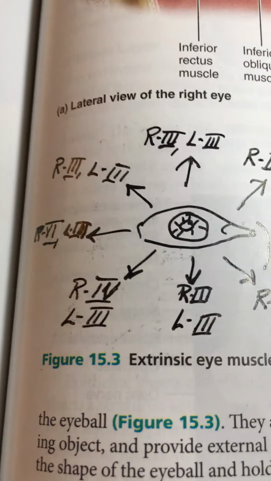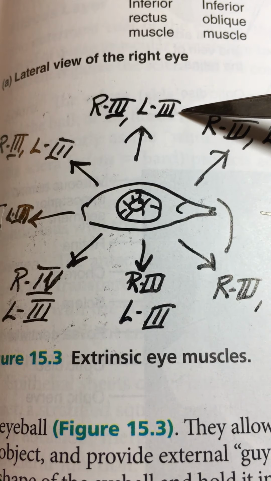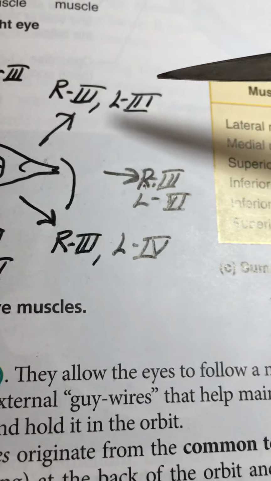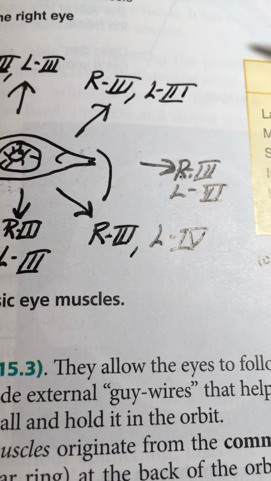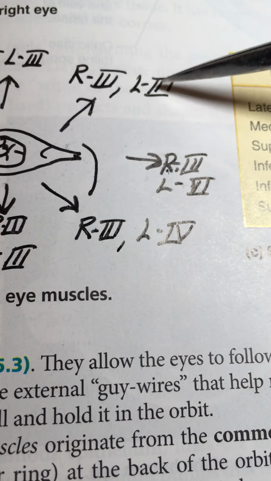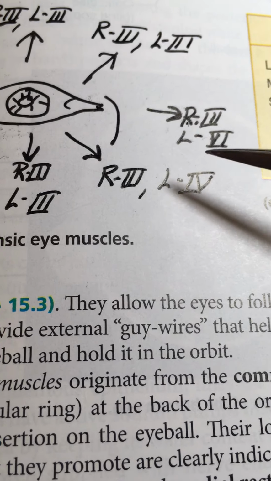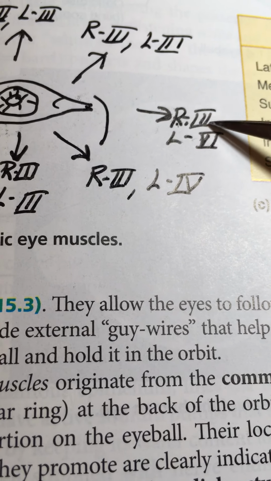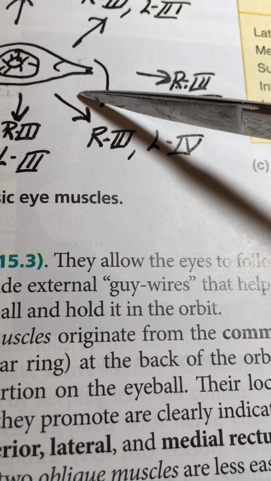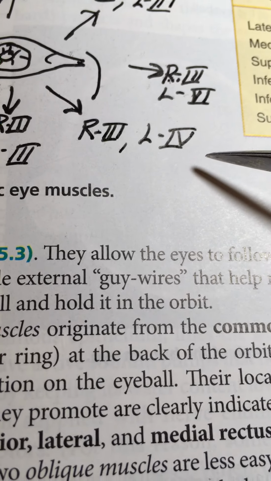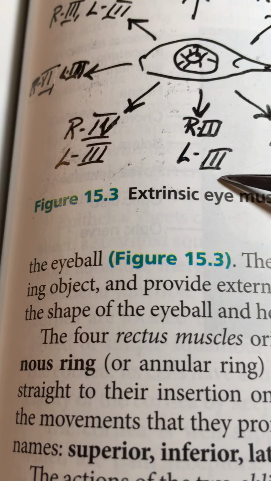We go around the eye and notice that if we look with both eyes straight up, it's right 3, left 3. If we look up and to the left slightly diagonally, it's right 3, left 3, because left is using the inferior oblique. And then straight to the left, we're going to use right 3, left 6, because left is using abducens. Down and out to the left, right 3, left 4 because it's using superior oblique. Straight down, right 3, left 3.